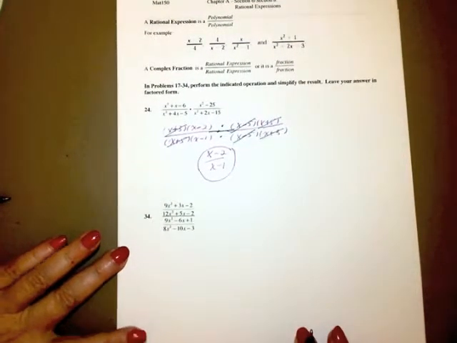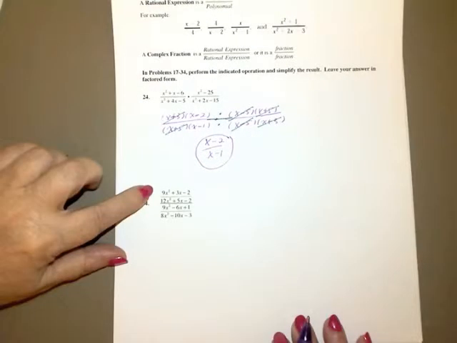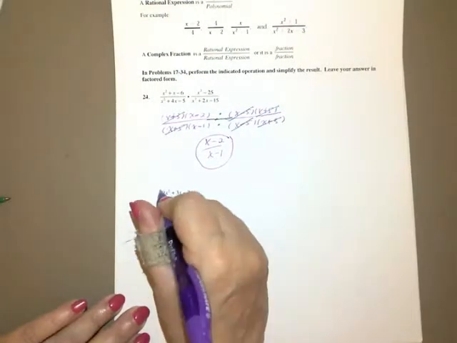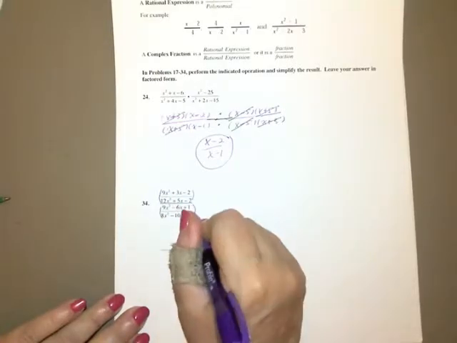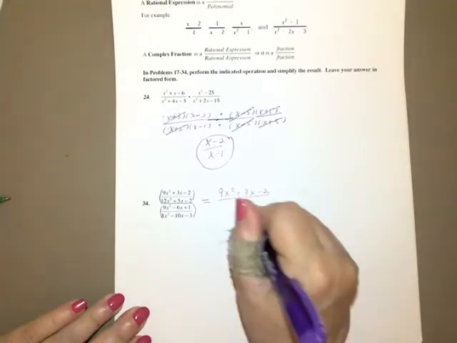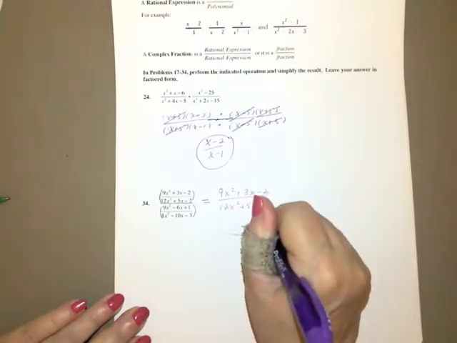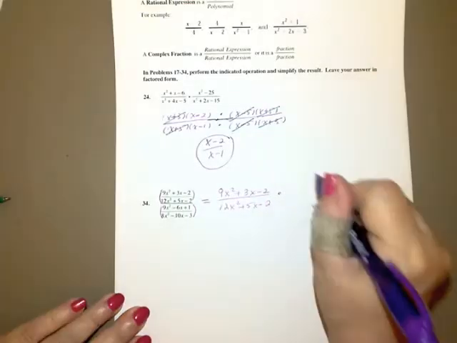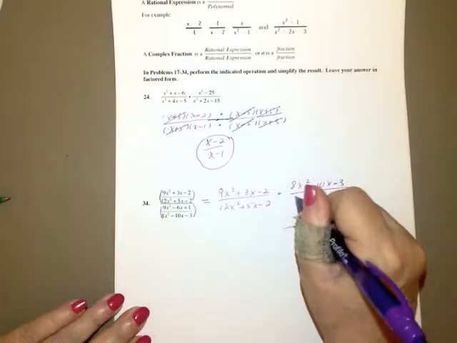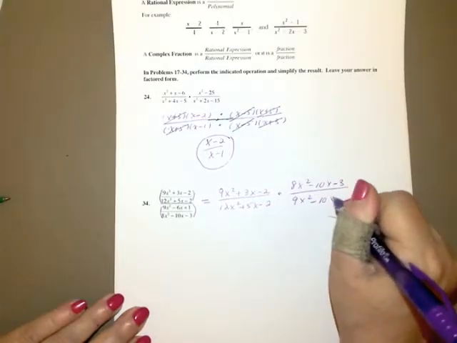Now, when you're dealing with complex fractions, we remember that it is a rational expression divided by a rational expression, or a fraction divided by a fraction. Now, this is a single fraction. This is a single fraction. So all we need to do is just invert and multiply, so that this becomes 9x squared plus 3x minus 2 divided by 12x squared plus 5x minus 2, times, now invert the denominator, 8x squared minus 10x minus 3 over 9x squared minus 10x minus 3.